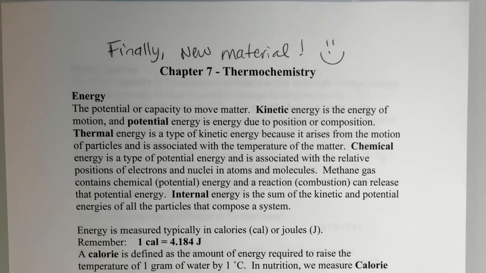Kinetic is the energy of motion. Potential is the energy of position. So a lot of times they'll give you an example of holding a ball 6 feet up in the air, and that ball has potential energy, because if I let go, obviously it's going to fall. So there's this energy of position, and then kinetic is energy of movement.